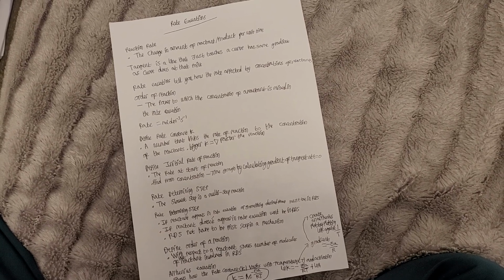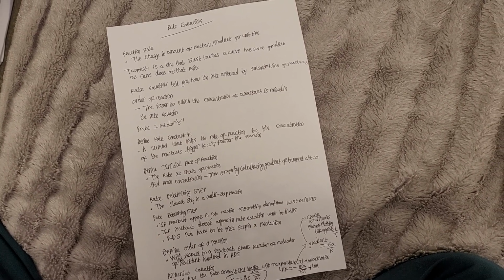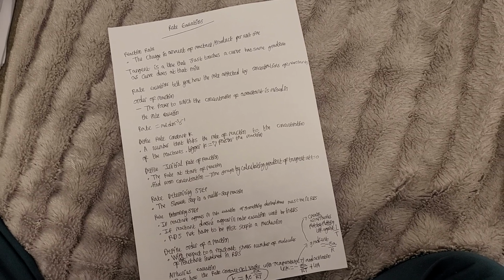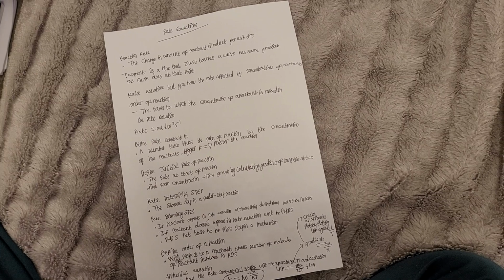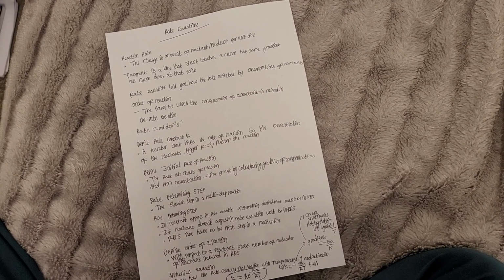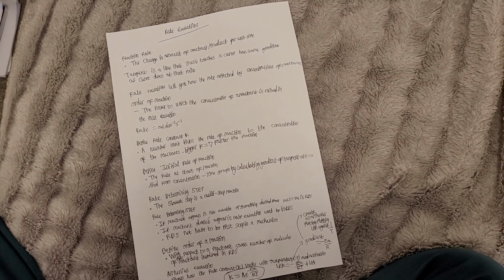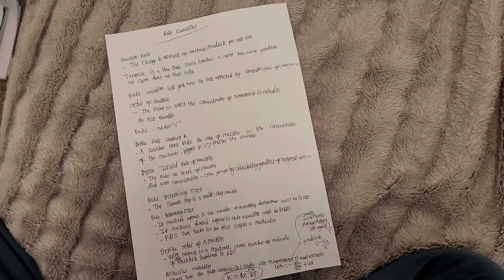Rate equations tell you how the rate is affected by concentrations of reactants. Order of reaction definition: the power to which the concentration of a reactant is raised in the rate equation. Rate units: mol dm^-3 s^-1.